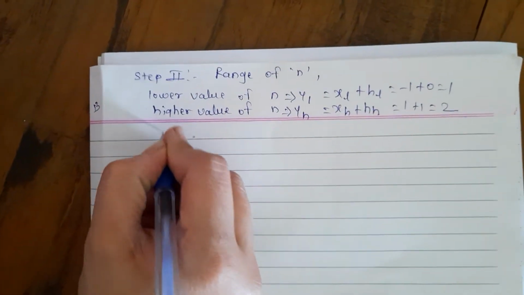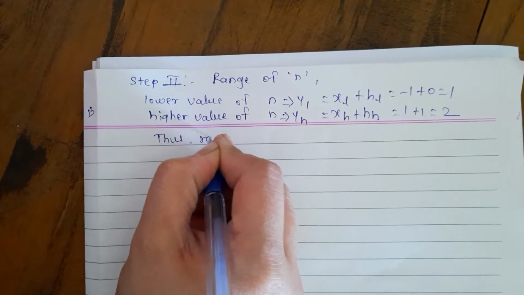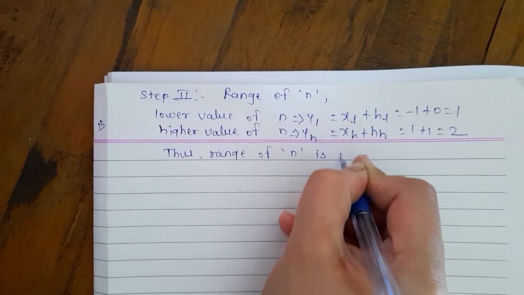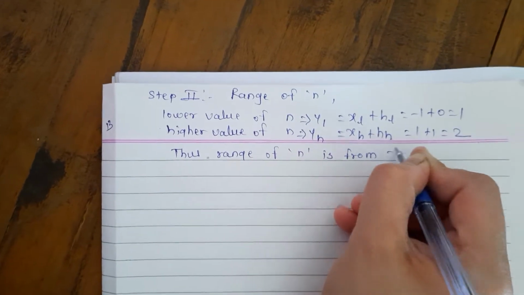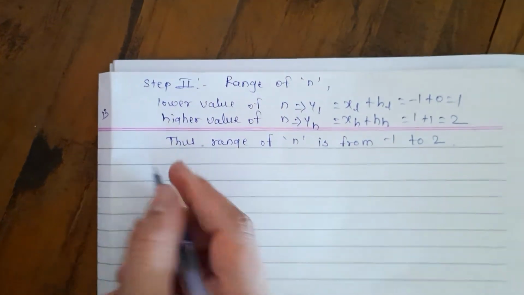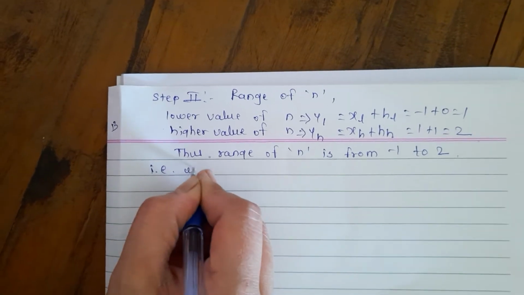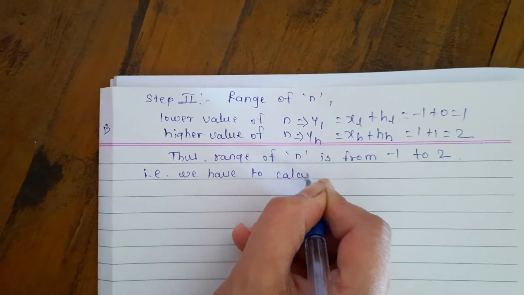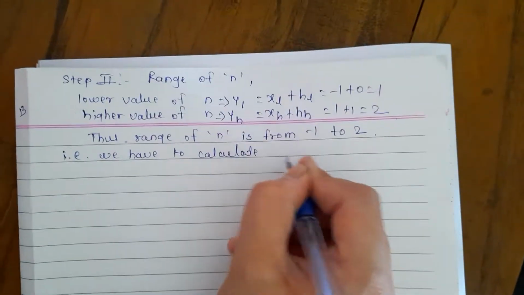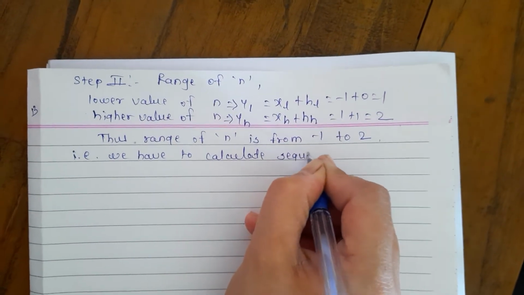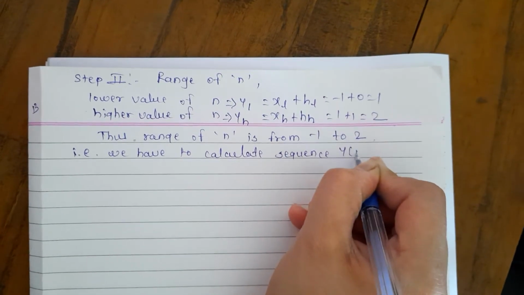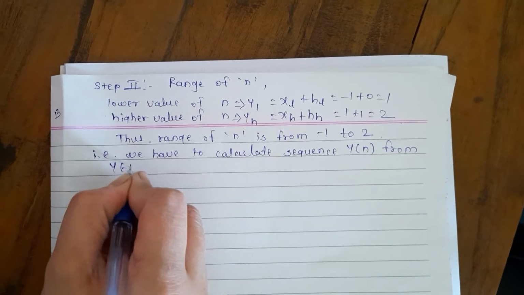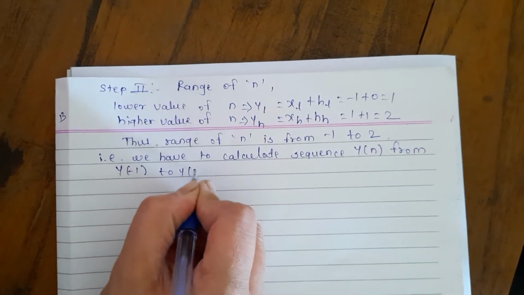Thus the range of n is from minus 1 to 2, that is, we have to calculate the sequence y of n from y of minus 1 to y of 2.